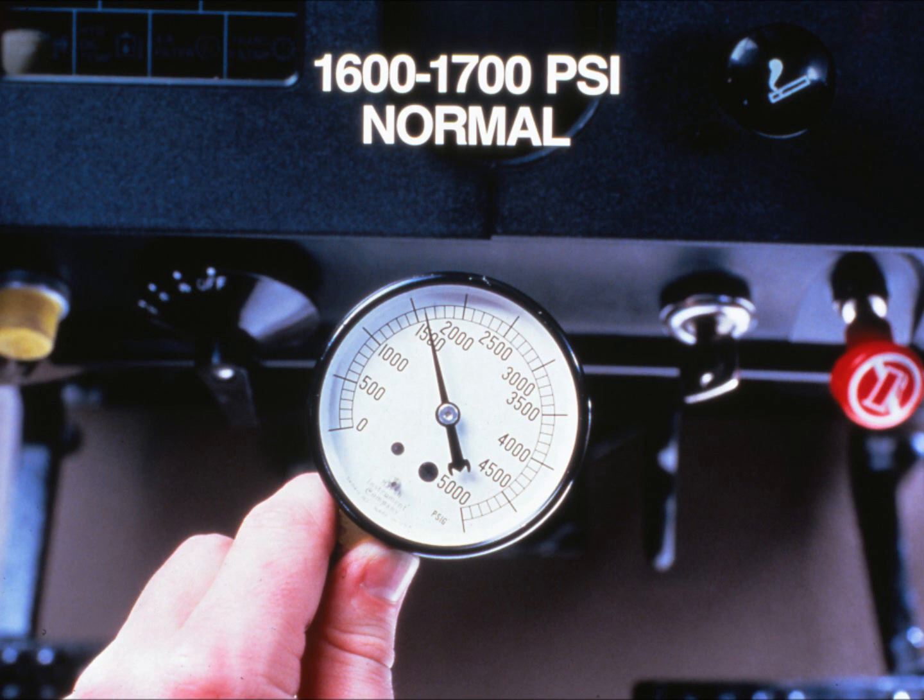If the pressure reading is between 1,600 and 1,700 psi, the pressure control valve is functioning correctly. An out-of-spec reading indicates a problem with the pressure control valve. If the reading is too high, the problem could also be in the SCV. Now, turn to step 54.